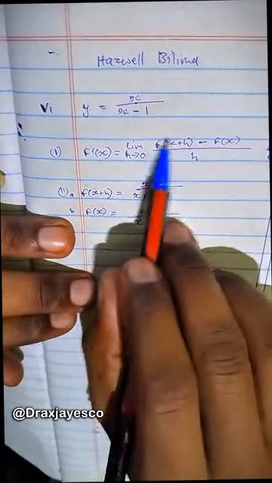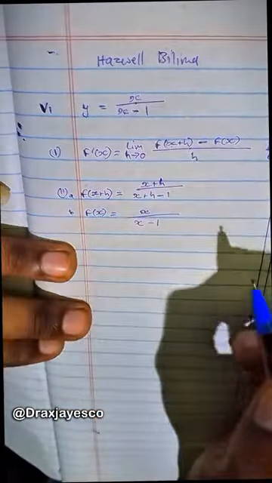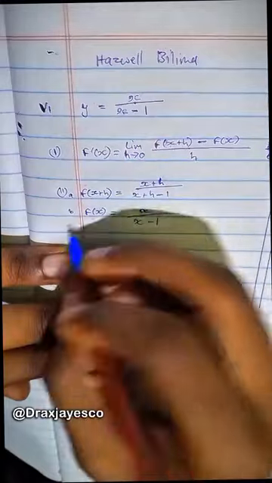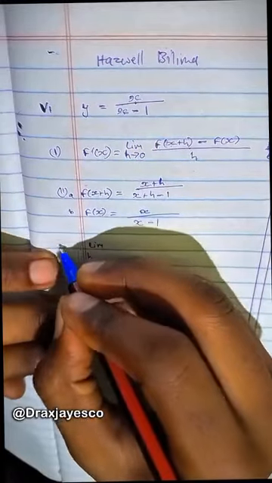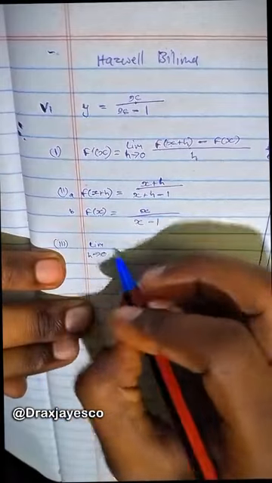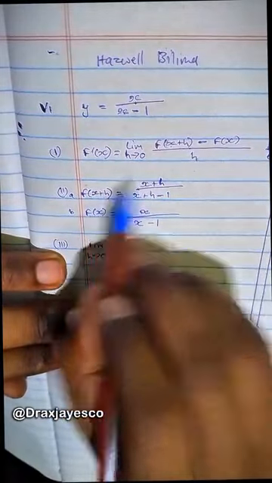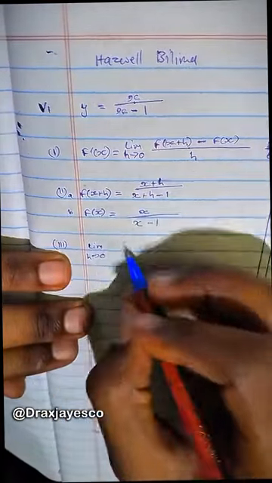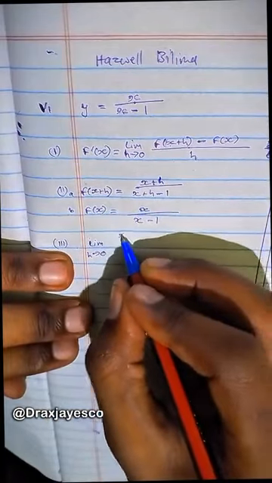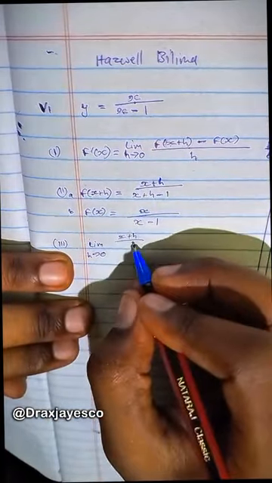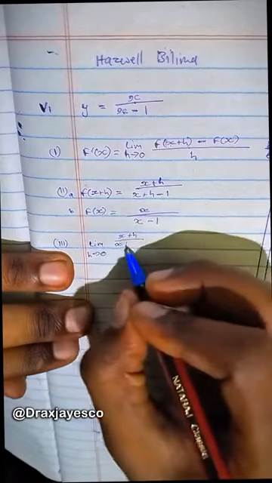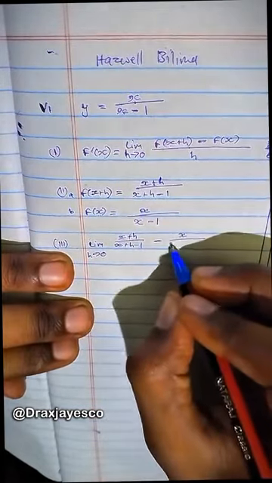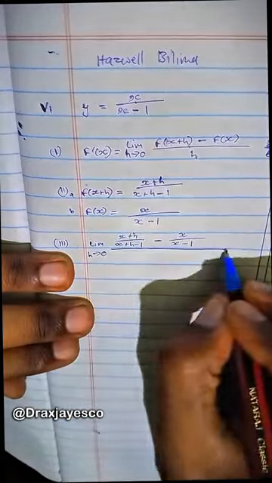Now you have this, you have the minus, and now we go back to the limit. This is step 3. The limit as h approaches 0: where there is f of x plus h, you add that, and where there is f of x, you add that. So we have x plus h over x plus h minus 1, minus x over x minus 1, everything over h.